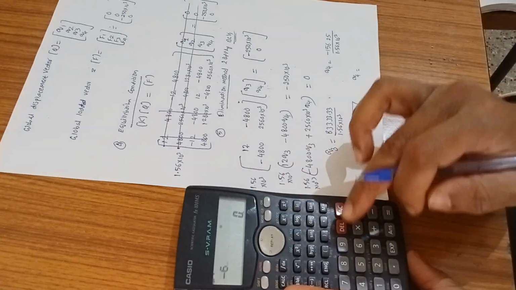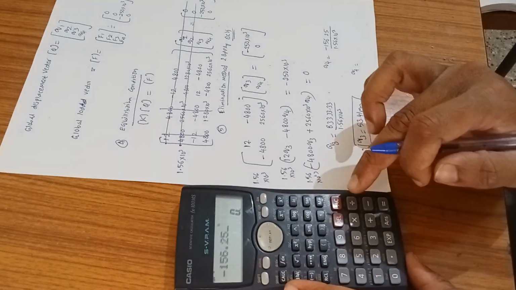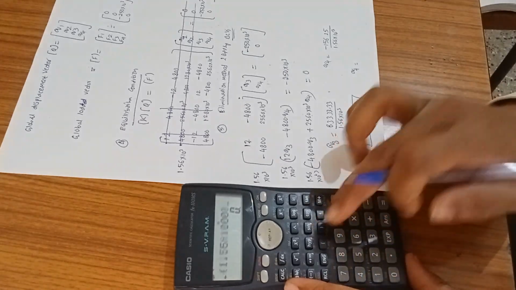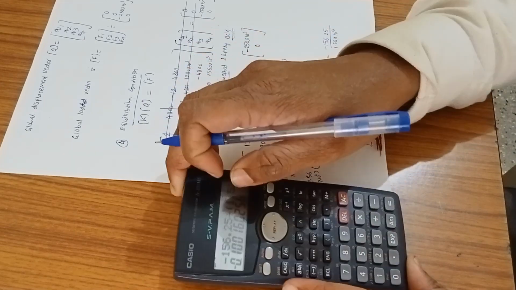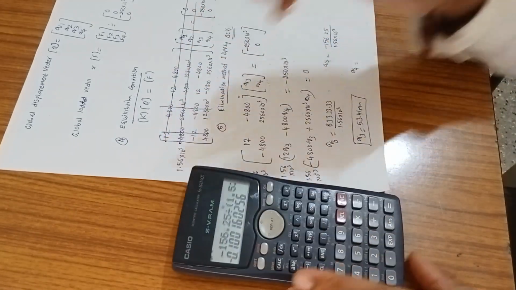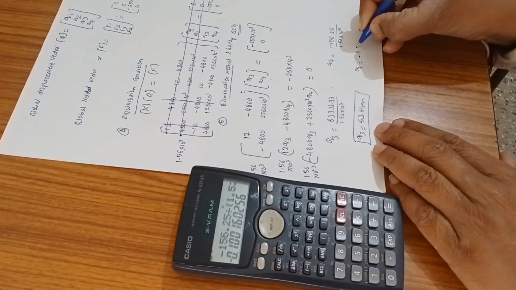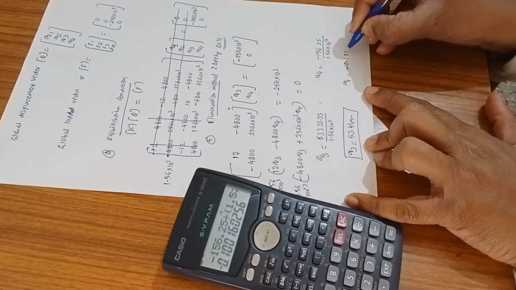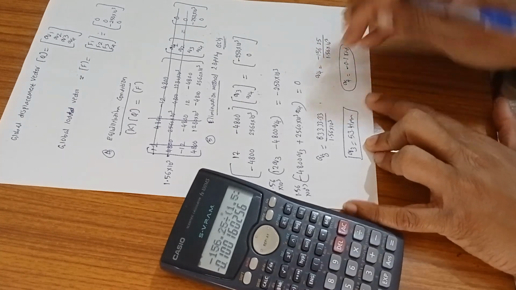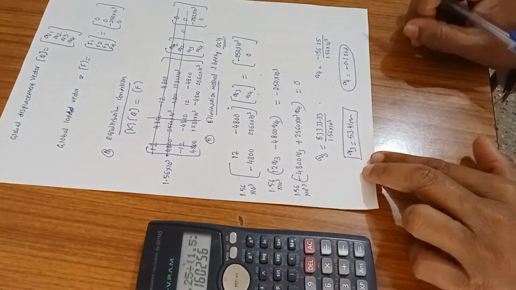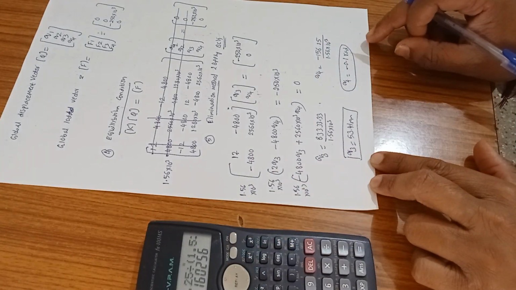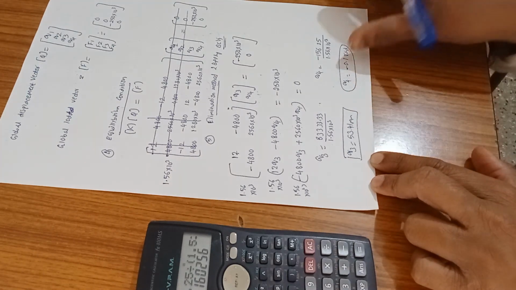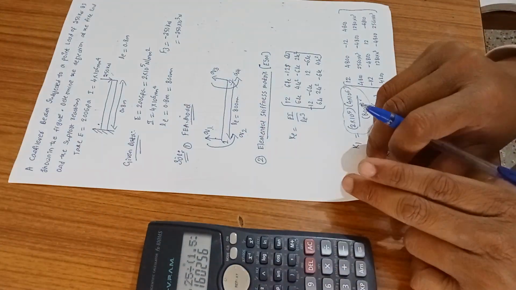Minus 156.25 divided by 1.56 into 1000. So the answer is found to be minus 0.1, and the SI unit for Q4 is going to be radians, because Q2 and Q4 at nodes 1 and 2 are angular displacements, and for angular displacements the SI unit is always radians, and for linear displacements the SI unit is always millimeters. So in this problem they have just asked determine the nodal displacements.